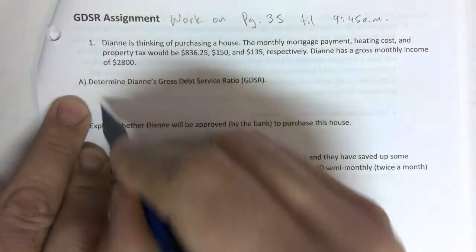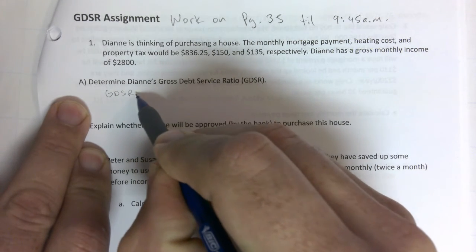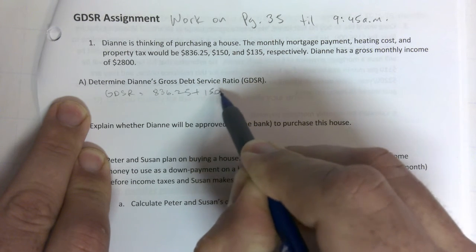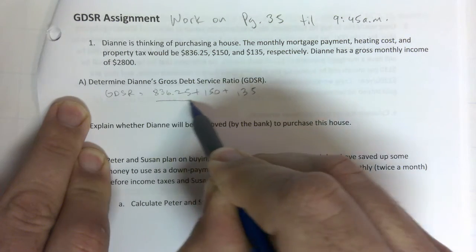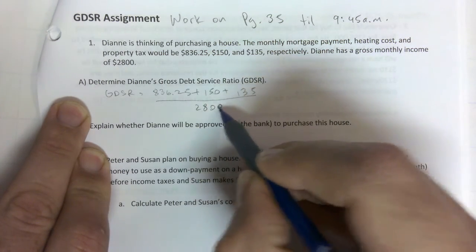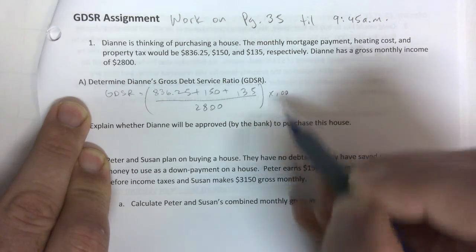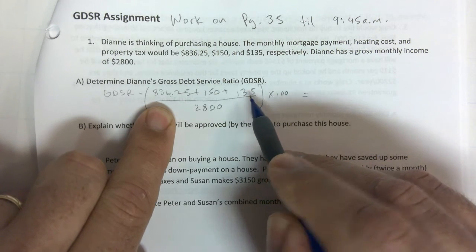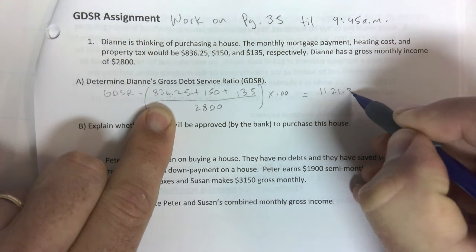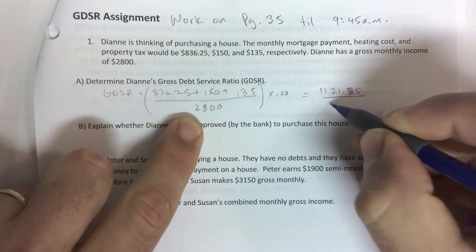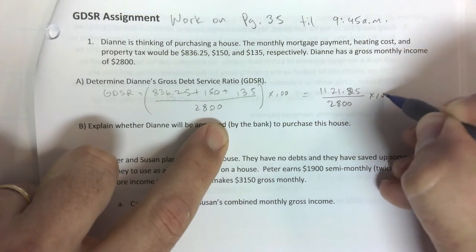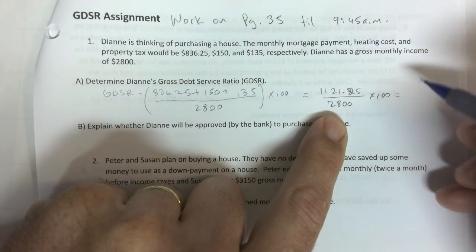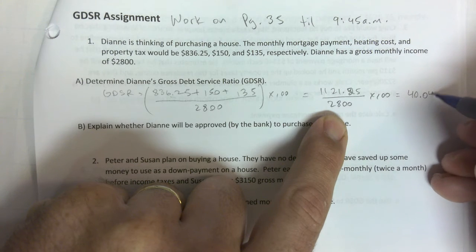The GDSR in this case would be 836.25 plus 150 plus 135, all of that divided by the monthly income, multiplied by 100. If I just do the adding, this gives you 1121.25 over 2,800 times 100. So you divide and multiply by 100, and you get 40.04%.